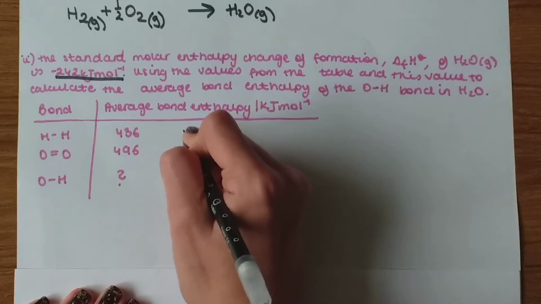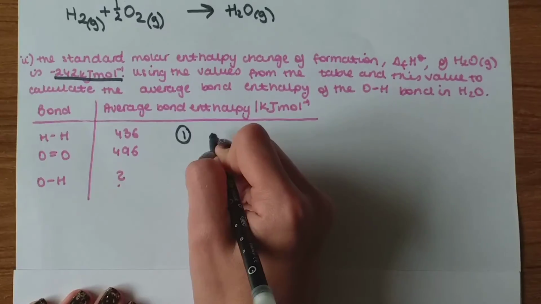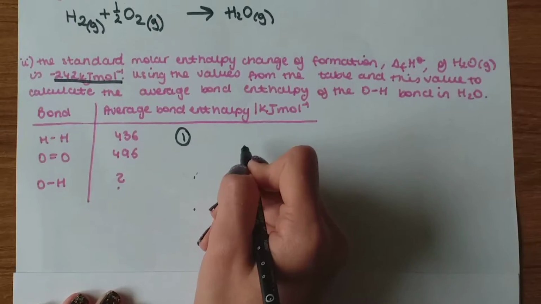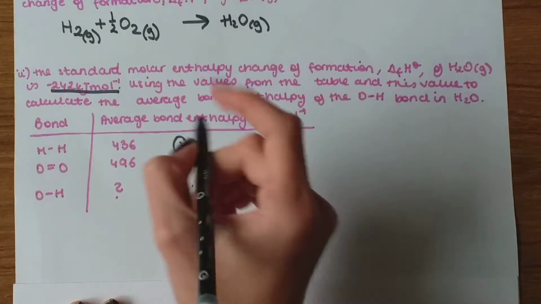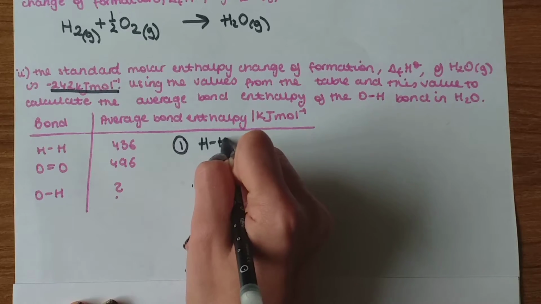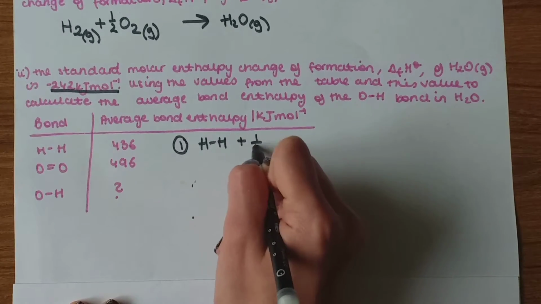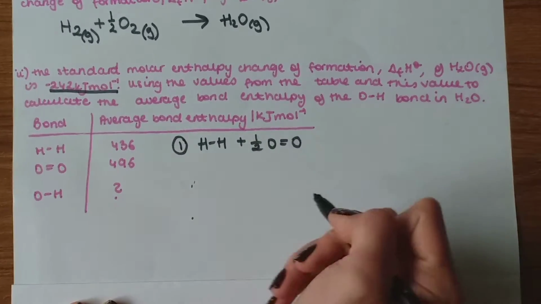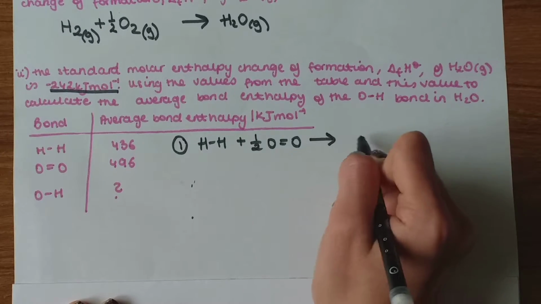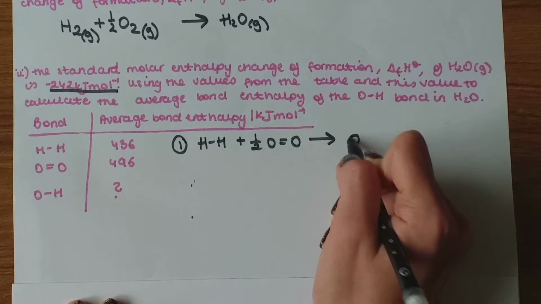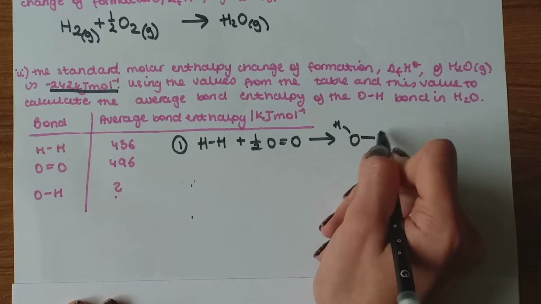So let's do it. The first step I always take is to draw out the molecules. So our equation is right here. We've got H2 plus half of oxygen, and this gives us H2O. So O and two H's.